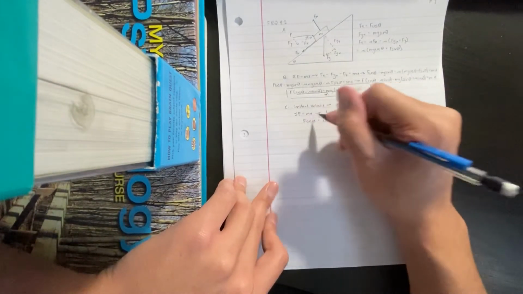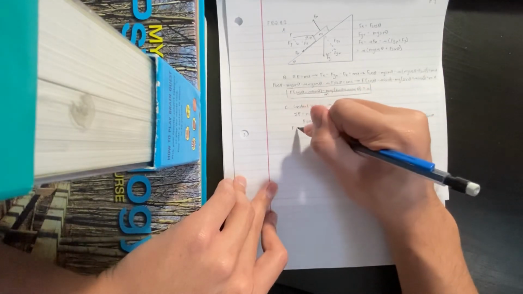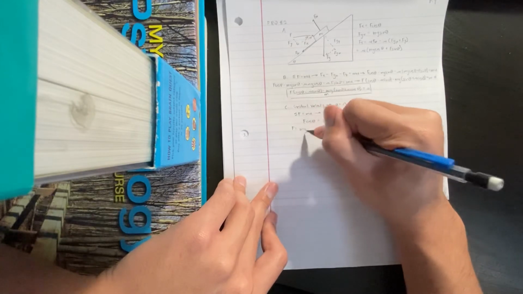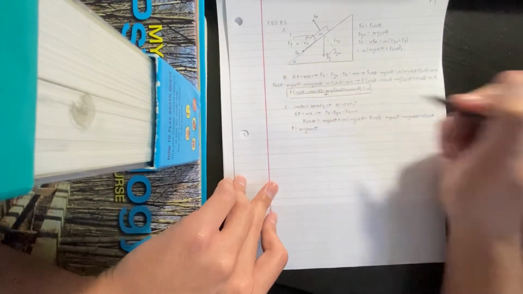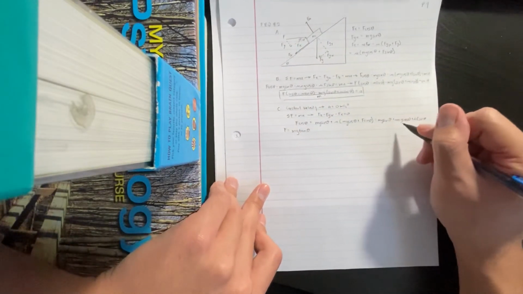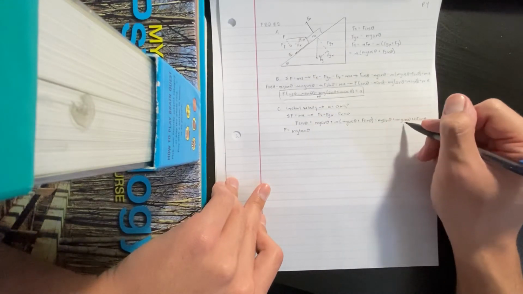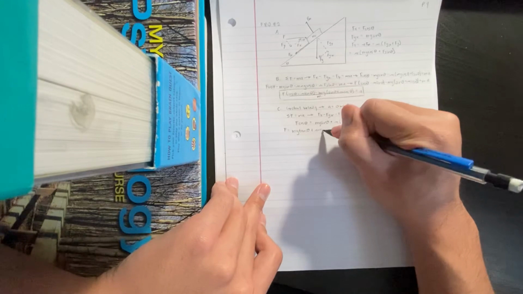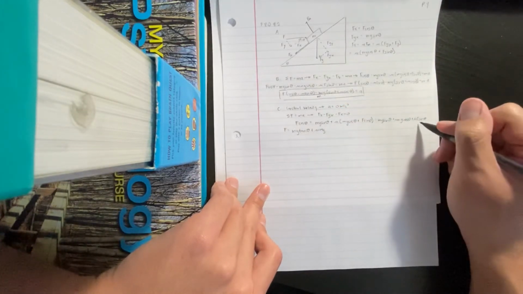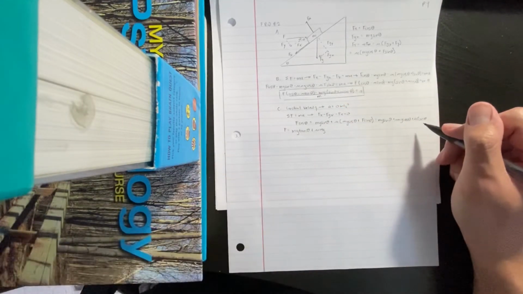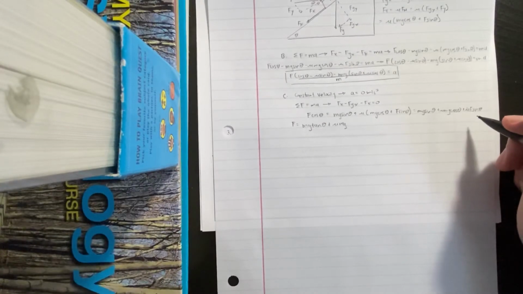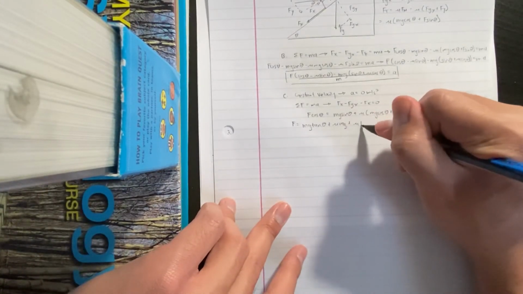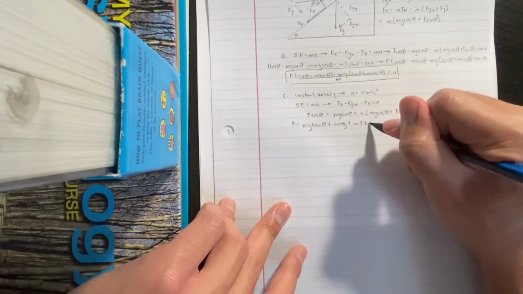And then next, I'm going to divide by cosine to isolate for F. When you divide by cosine with this, you can get mg tangent theta, because sine divided by cosine is tangent. When I divide by cosine with this, I'm just going to end up with mu mg. And when I divide by cosine over here, it's going to be mu F tangent theta.